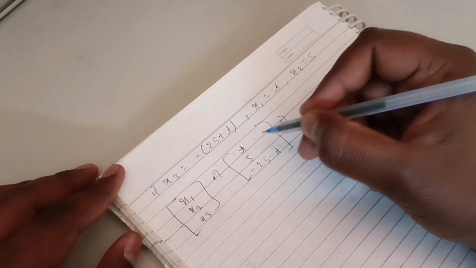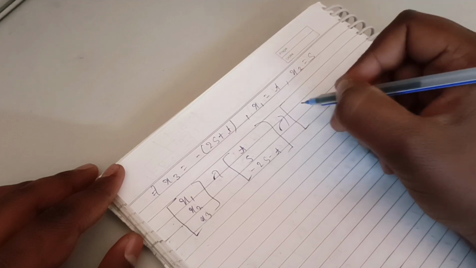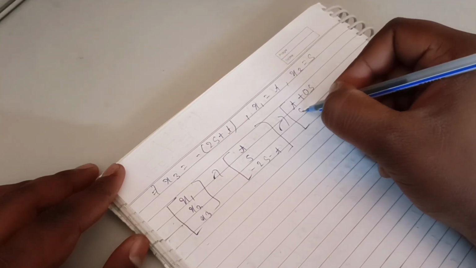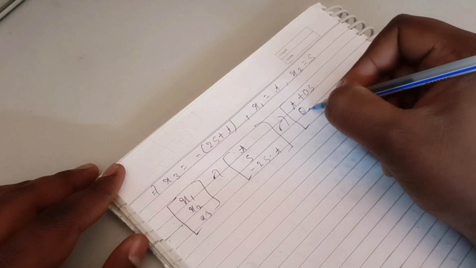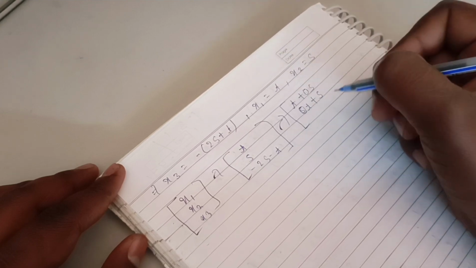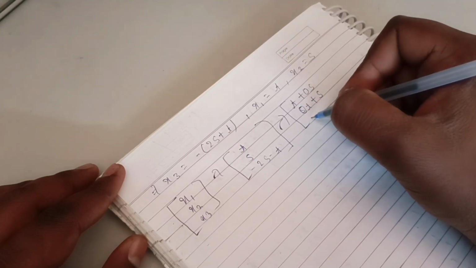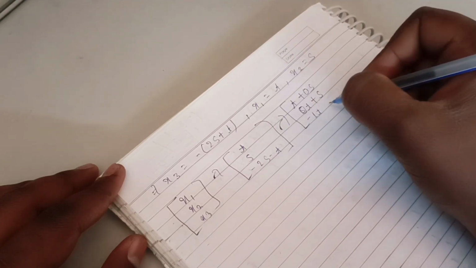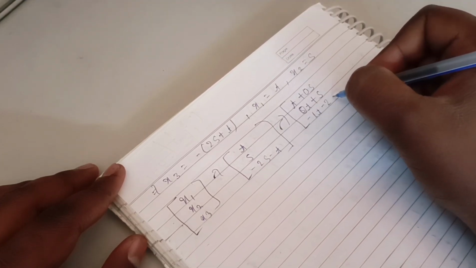Or we have to write in form of complete, so I can also write it t plus 0s, and s as 0t plus s, and here I can easily write minus 1t minus 2s.